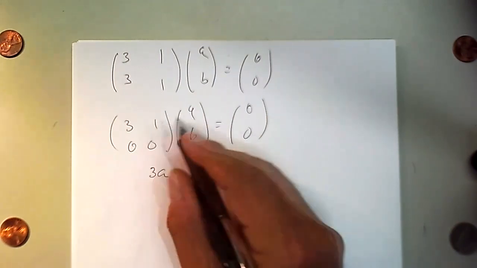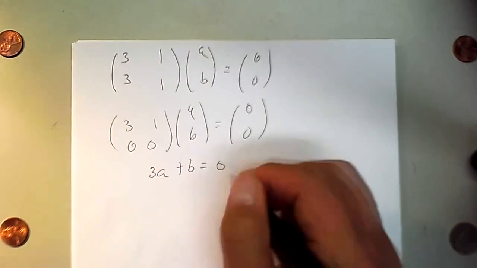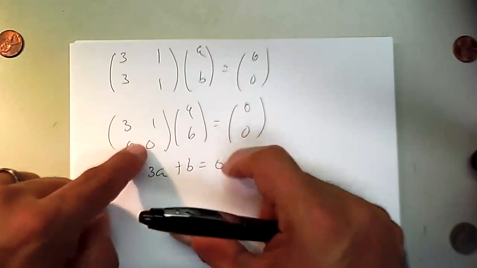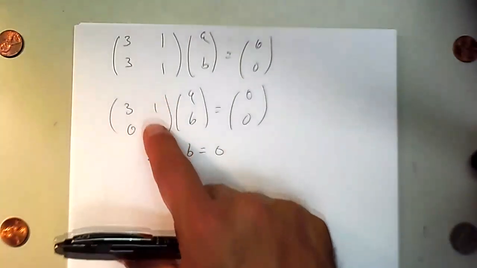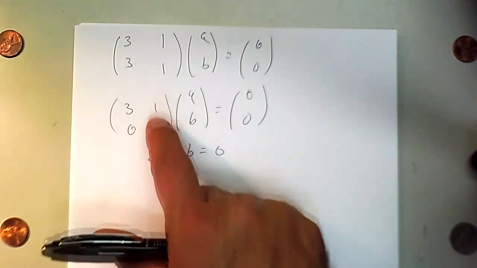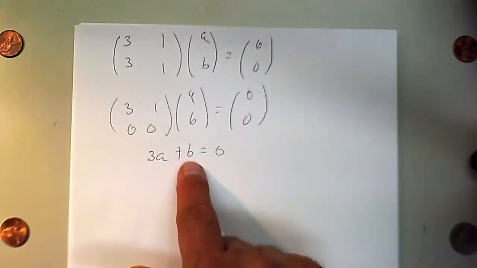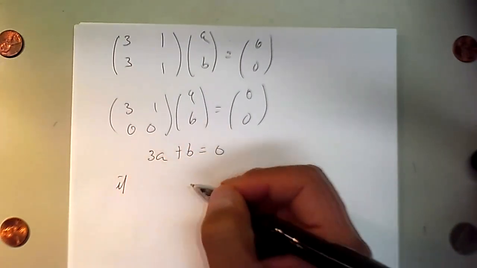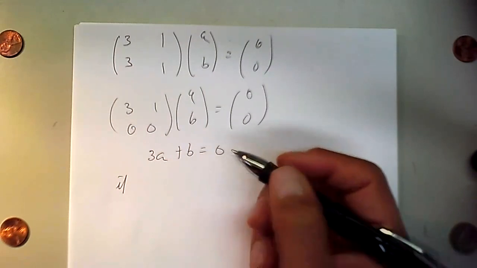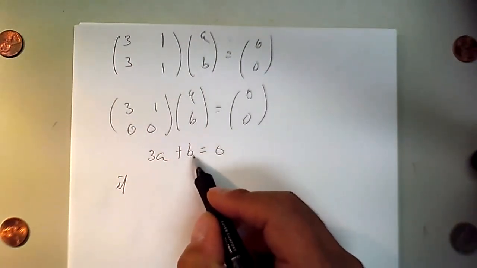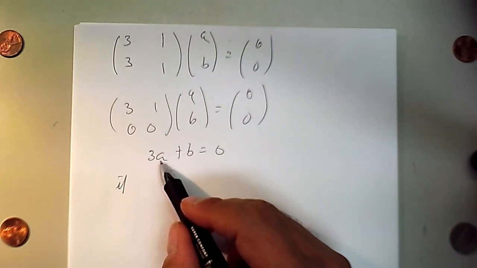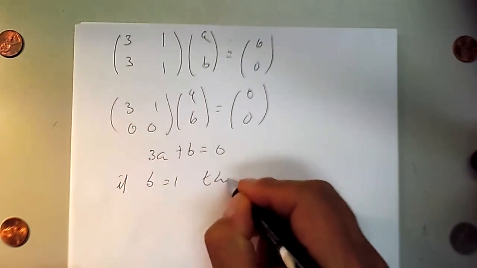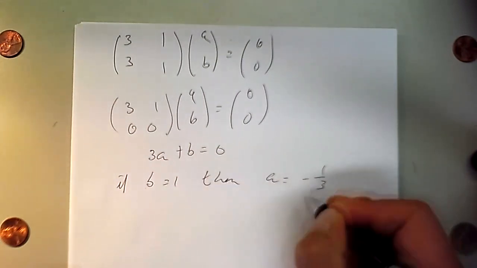So we have 3A plus B equals 0, and the other row doesn't matter anyhow. We have a free variable, B. We can set B to be 1 again. This gets a little tricky. If B is 1, then A has to be -1/3.